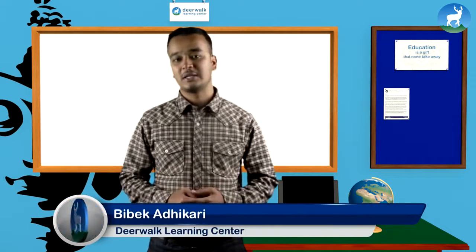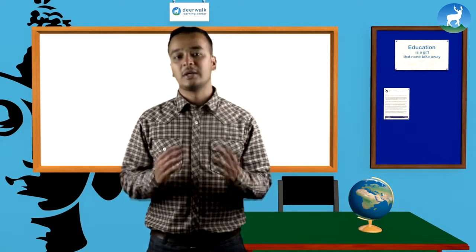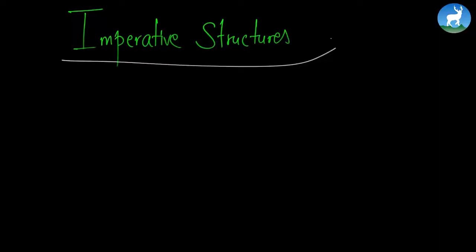In today's class, we are going to solve the grammar portion of Unit 18, that is imperative structures. In this class, we are going to learn how to give different kinds of structures in imperative mood. So, let's begin. We shall begin by learning about imperative structures. We shall also learn how to give instructions by using different imperative structures.